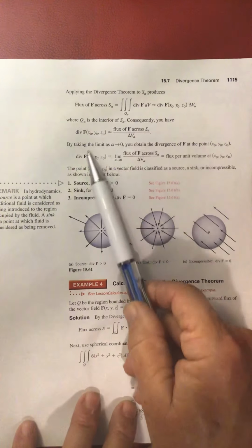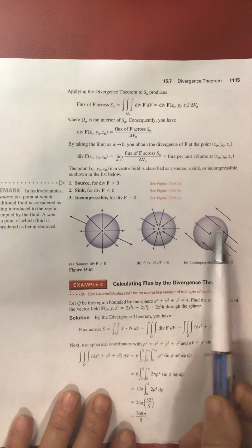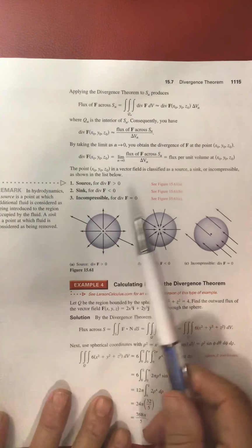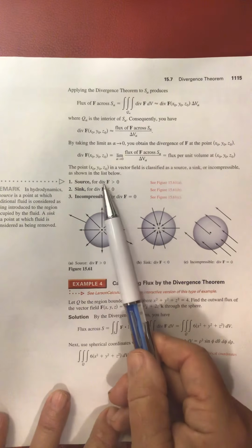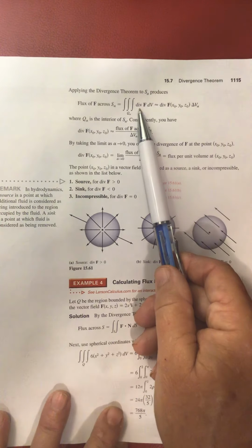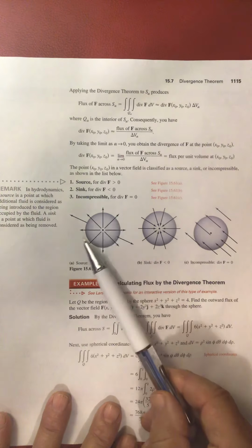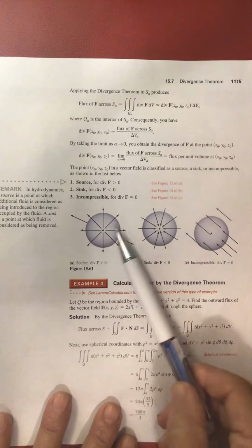When we look at that, you're talking about a surface and a flow over it. That's what flux is. And it's interesting that if the divergence is positive, you could think of it as a bump, and the water would flow away from it.